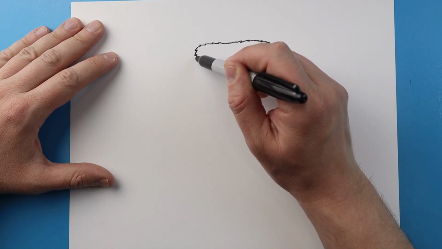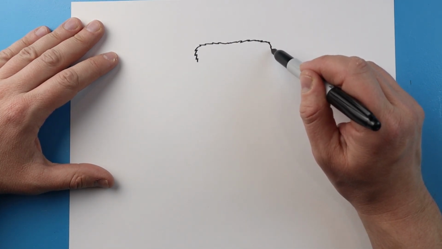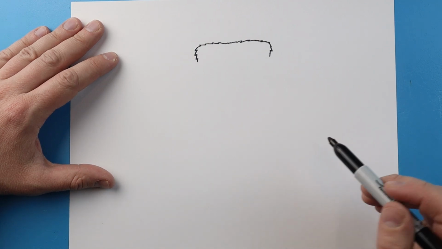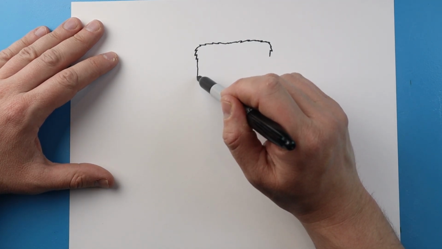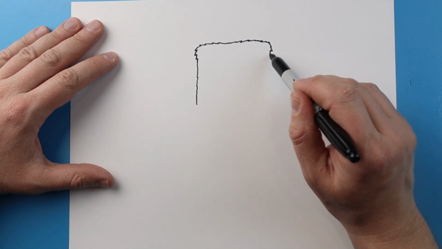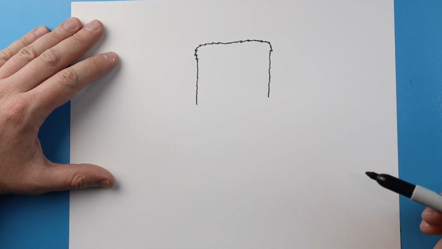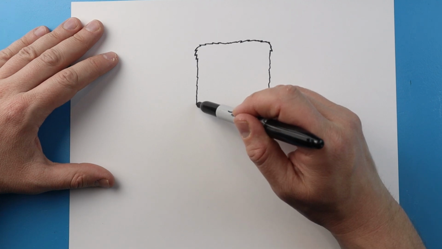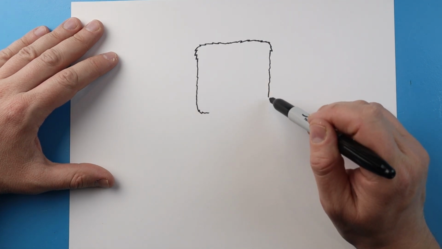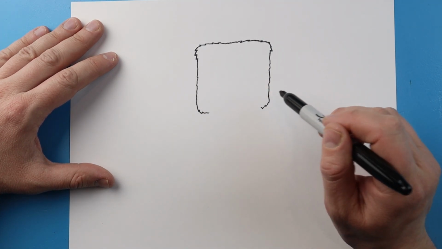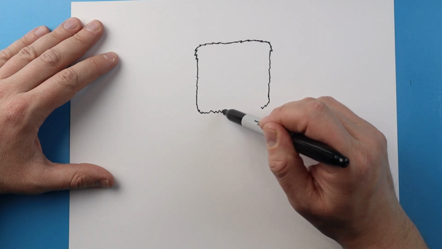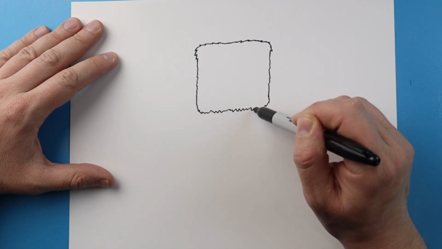Next, I'm going to curve this down using some more of those points. I'm going to do that on both sides. And then I'm just going to bring this line down on each side, making it bumpy and wiggly so we can add that texture. Next, I'm going to curve in on the sides, or the corners here, and making these little points come across here.